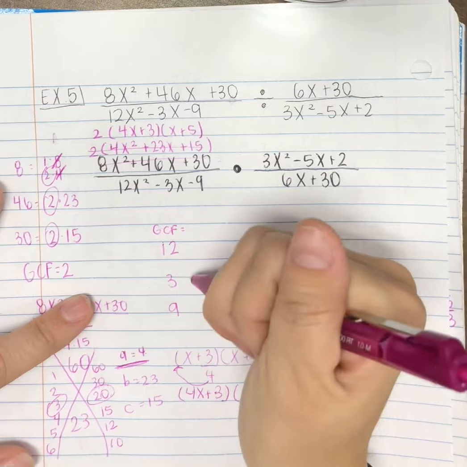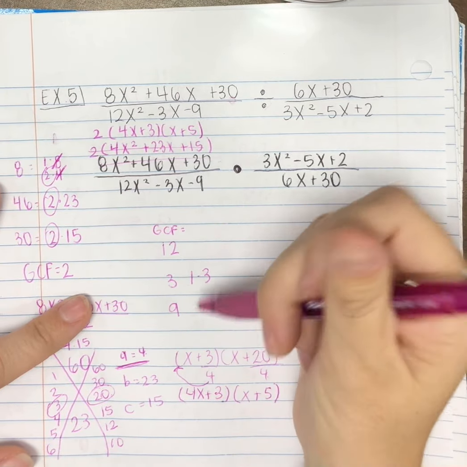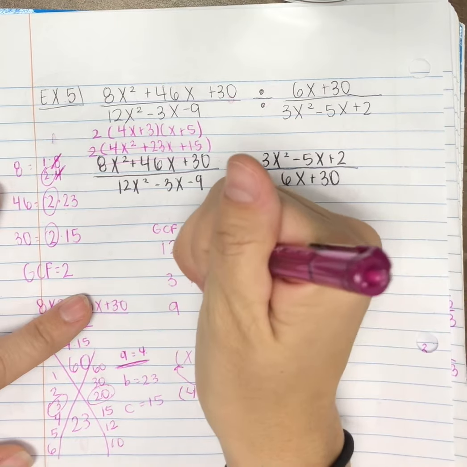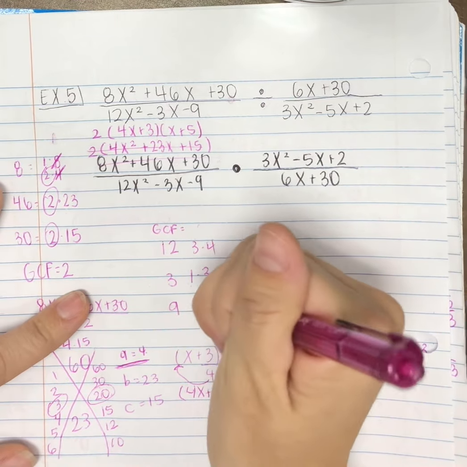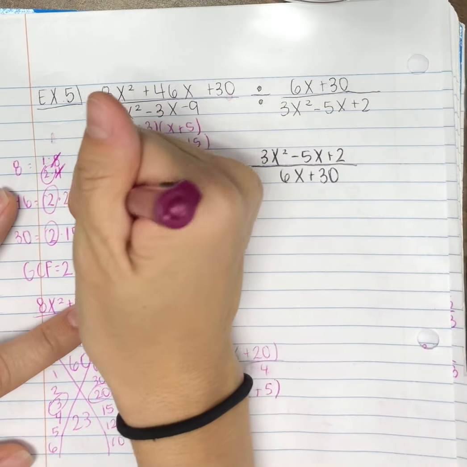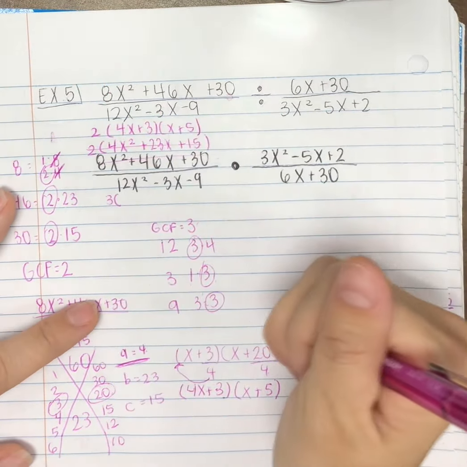So I'm gonna start with my smallest one, which is 1 times 3. I wanna see if the other two are also divisible by 3. If not, my GCF would be 1. 3 times 4, 3 times 3. So my GCF is 3. So I'm gonna factor a 3 out.